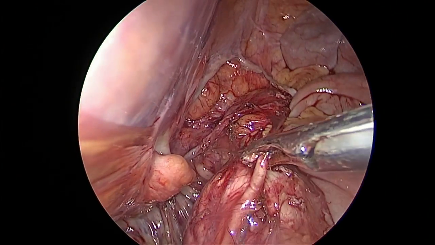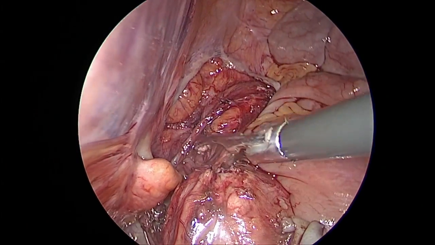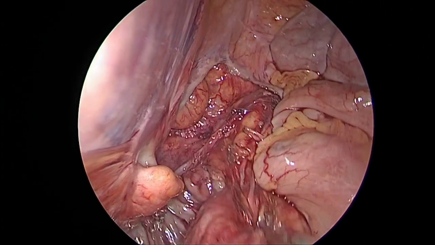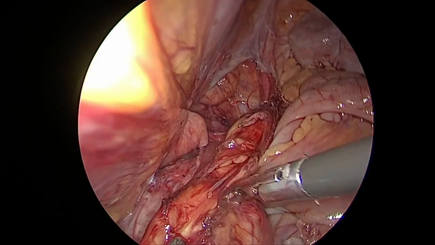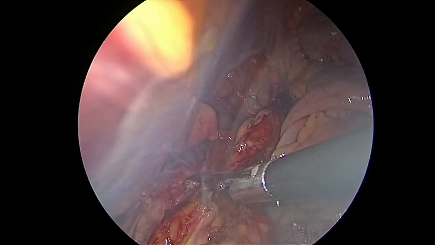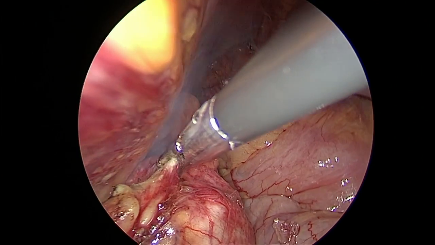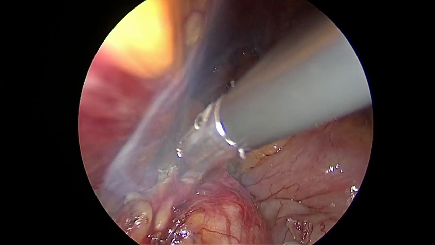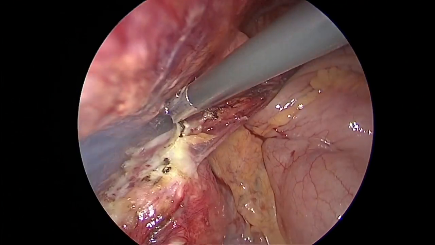What I did was I coagulated the lymphatics on either side and then cut in between so that we don't have any leak. So once the cyst was well dissected, what I did was I put the cyst in a sterile endobag and remove the cyst.